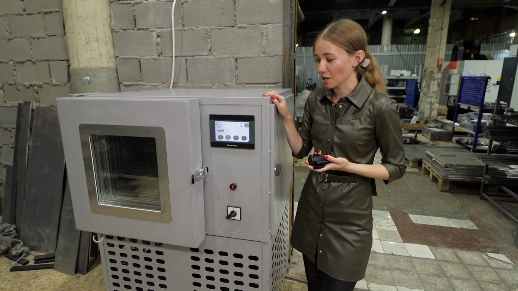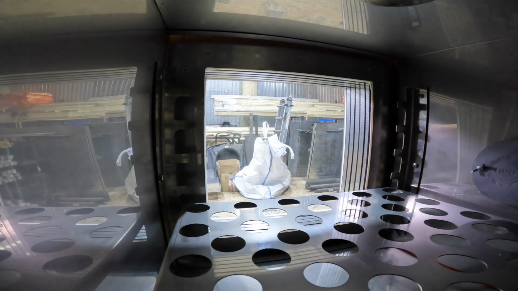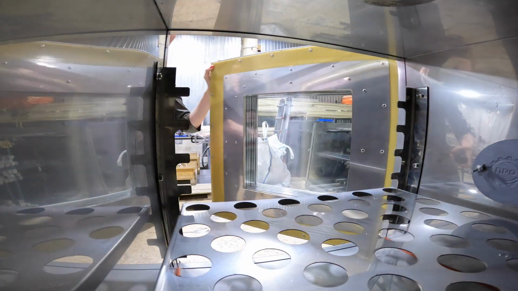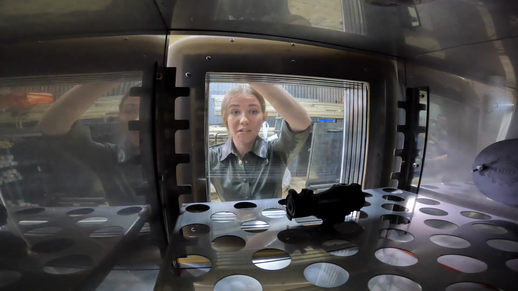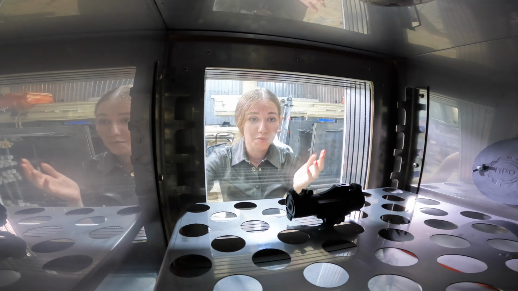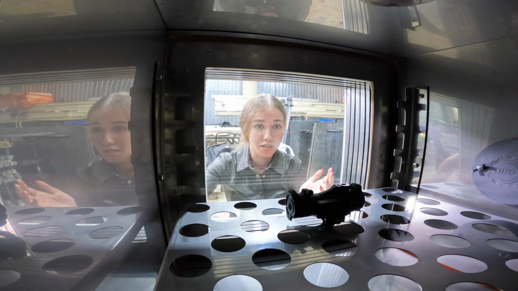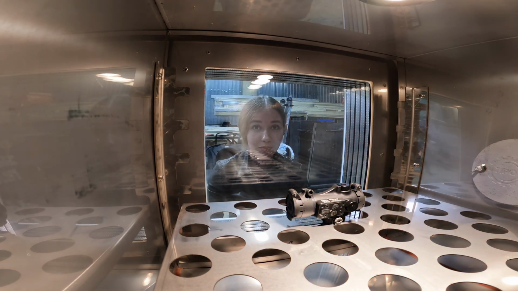So, how does the chamber work? I open the chamber door, put the product in there, I close the door. Now there is a Vzor one red dot inside, and I turn on the program.